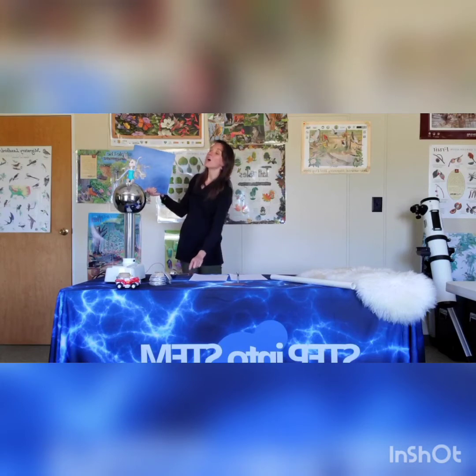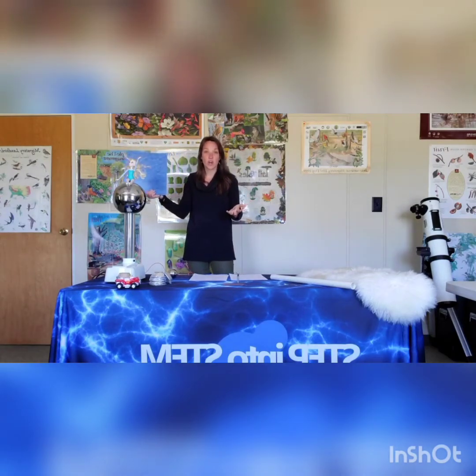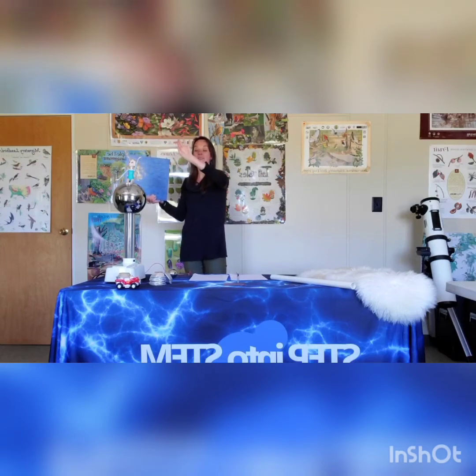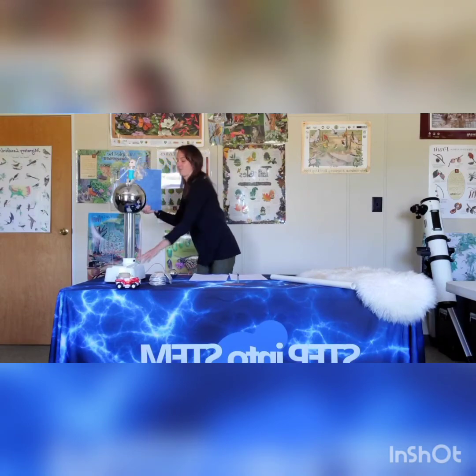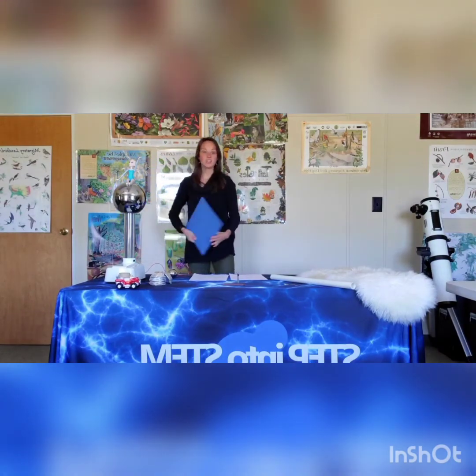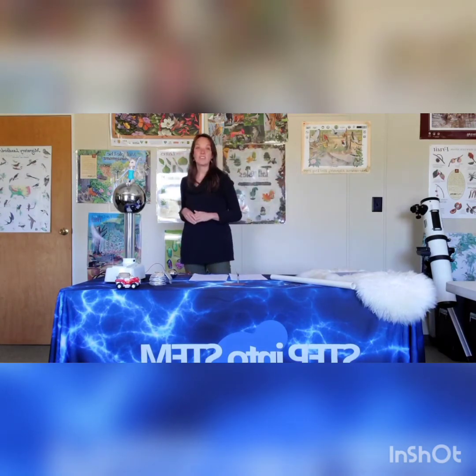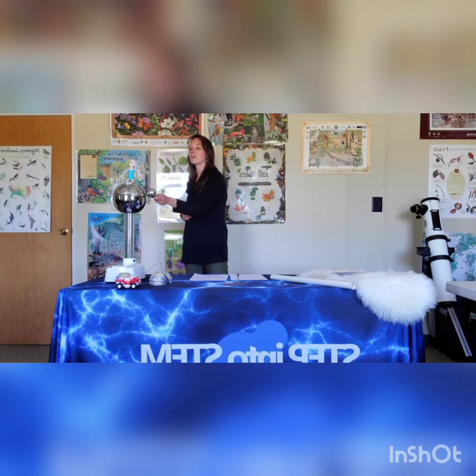Now humans also have a slightly positive charge in general, so I can affect Elsa's hair just by interfering with the electrical field around her hair. See how her hair is attracted to my positively charged hand. Now when I turn off the generator, electrons are still giving Elsa a negative charge. I can still affect her hair, maybe help her out with her bad hair day.